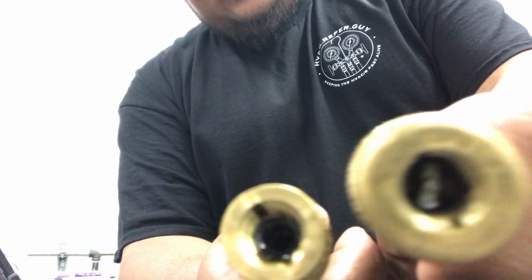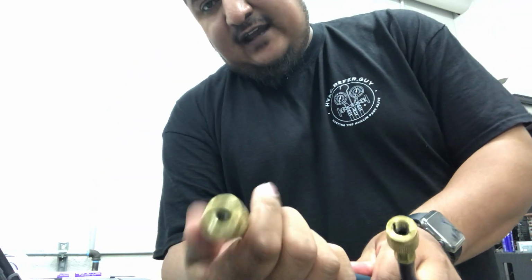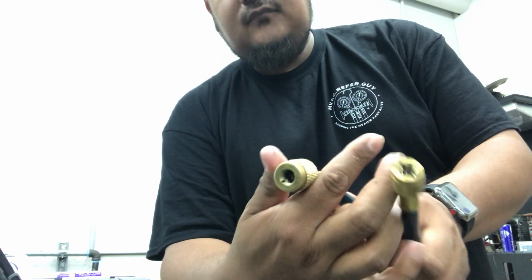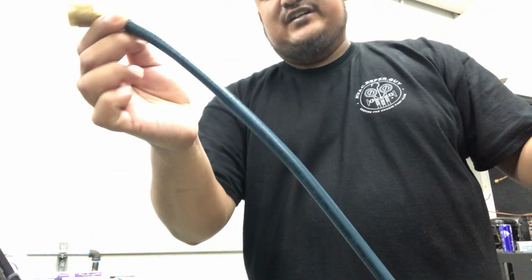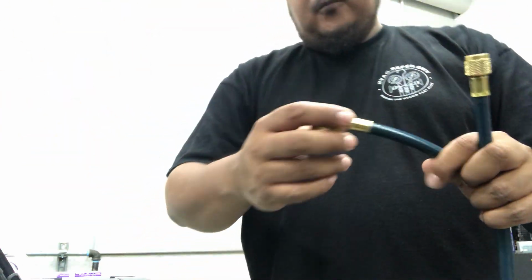So you have a depressor there, and you don't have one there. All right, you see that? So this one here, the minute you disconnect it from your unit, it's going to cut the flow off immediately, and it's going to trap all the refrigerant inside this hose, and you're not going to have any refrigerant loss.